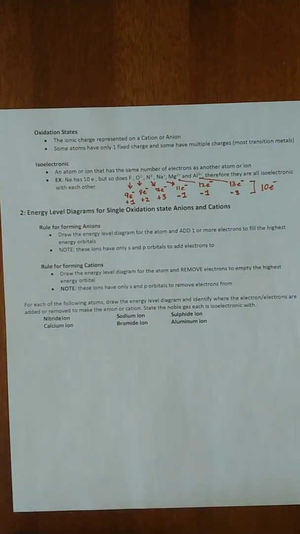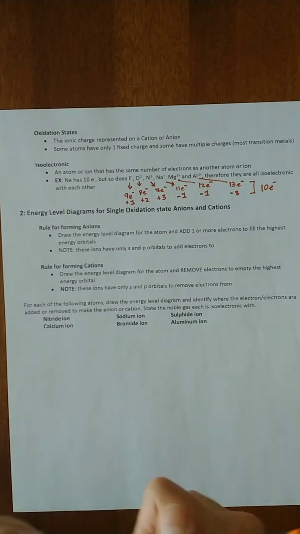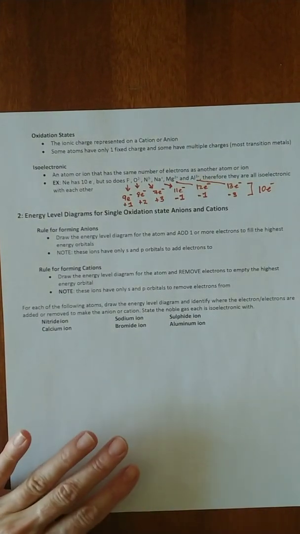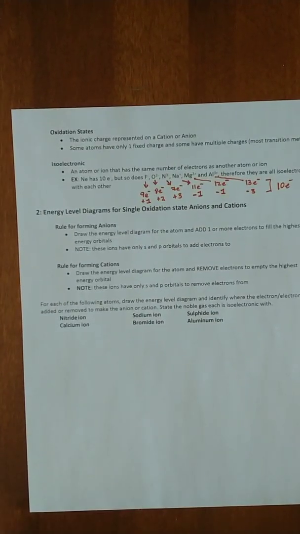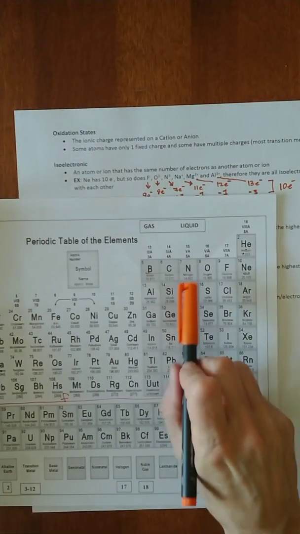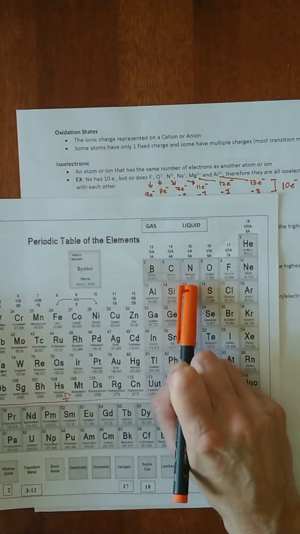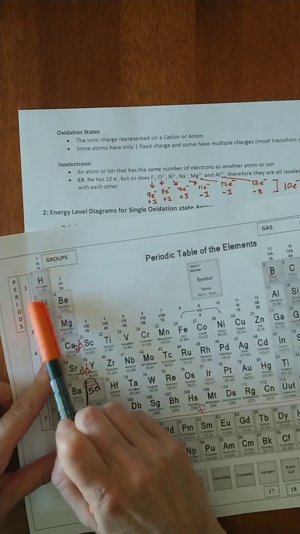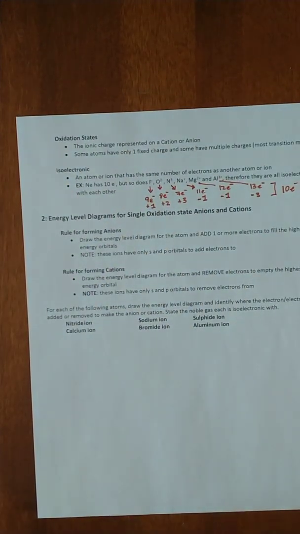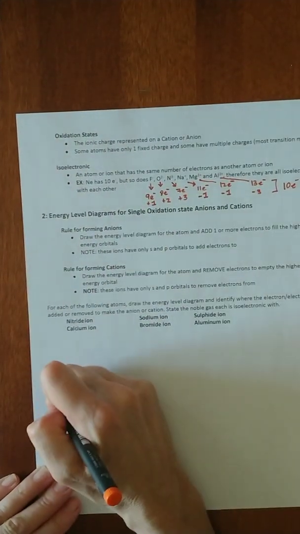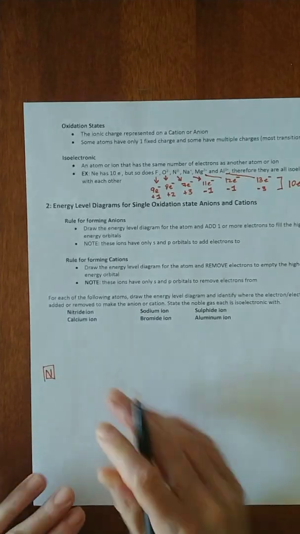First of all, we have nitride. So nitride, you know, is nitrogen, which means it has to form a negative ion. So go into your periodic table. Nitrogen is here. It's number 7. So you're going to start with hydrogen and do your energy level diagram to nitrogen. Okay. So N is here.